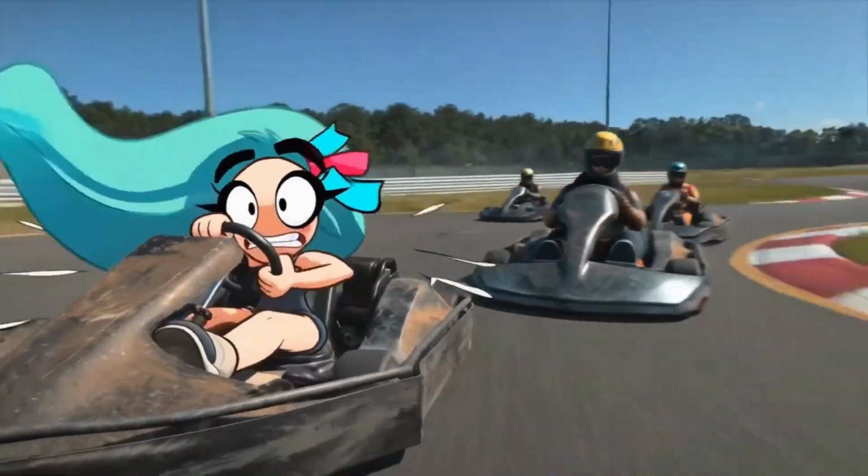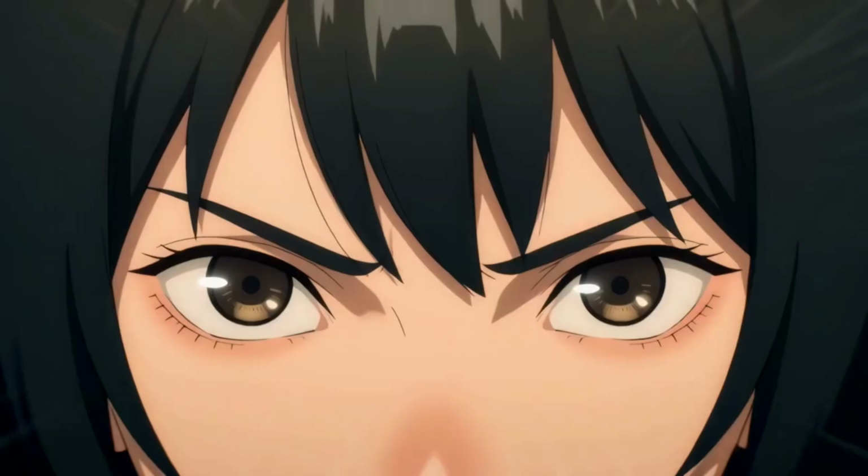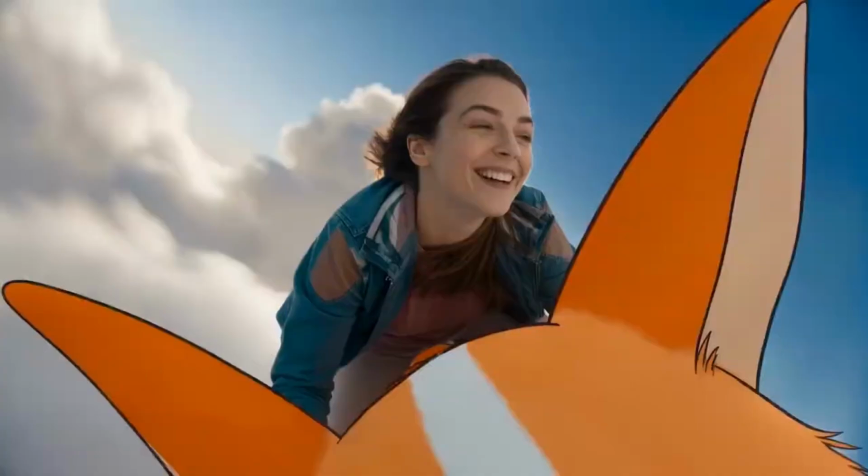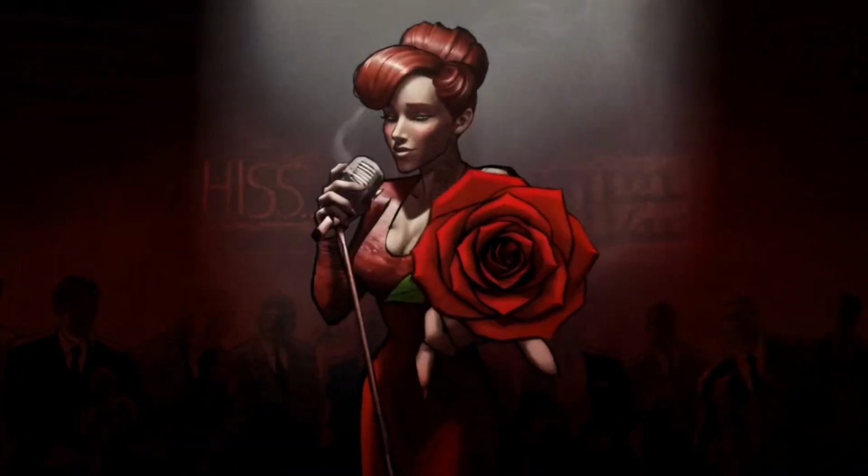Animation used to be studio exclusive, requiring huge budgets and years of training. Now, it takes a couple hours and the right prompts.